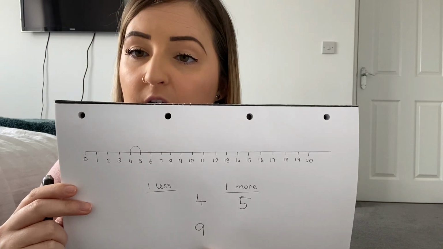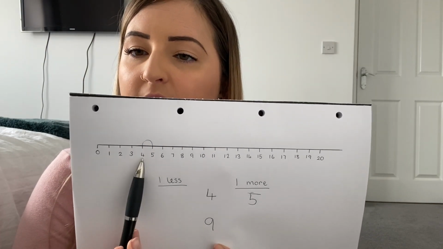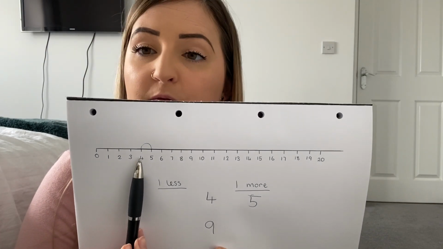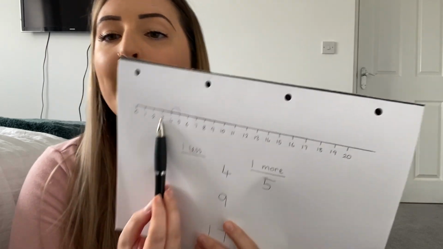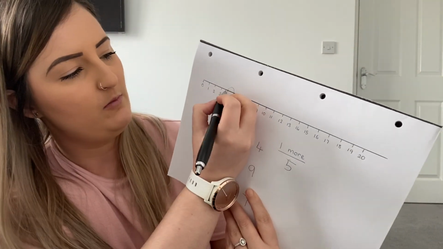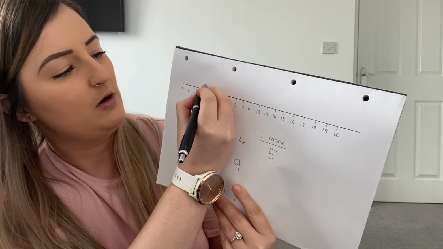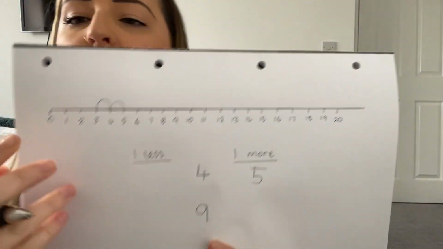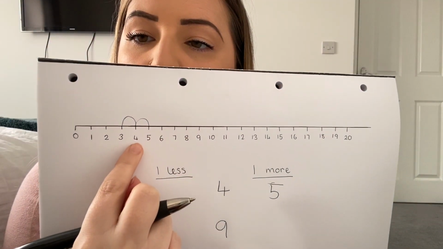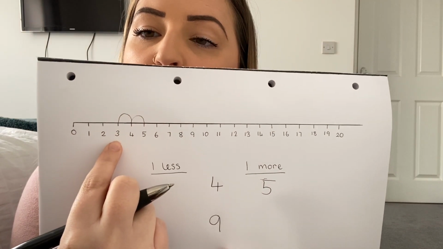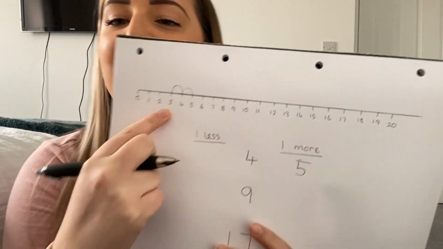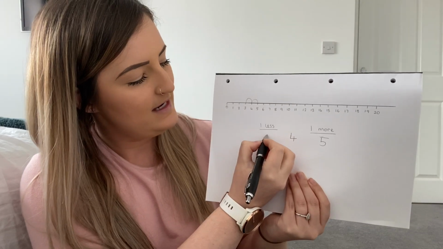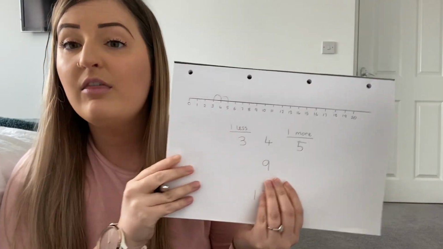Now this time I'd like to find 1 less than 4, which means take away 1. So what I need to do is go back to number 4, but instead of jumping forwards 1 this time, I'm going to jump backwards 1. So I'm going to put my pen on number 4 and I'm going to jump backwards and see which number I end up on. So I started on number 4 and I jumped backwards. What number am I on now? Yes, 3. So 1 less than 4 is 3.